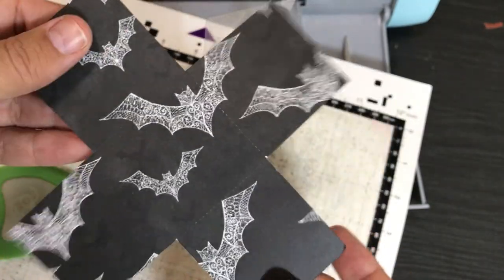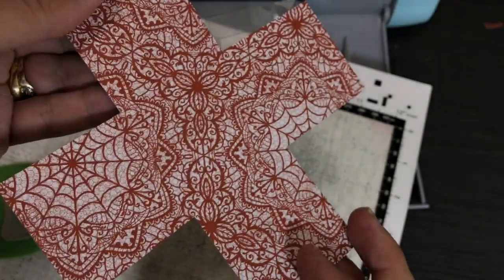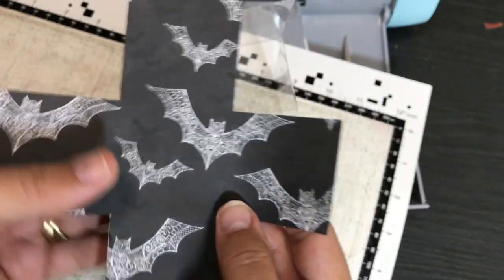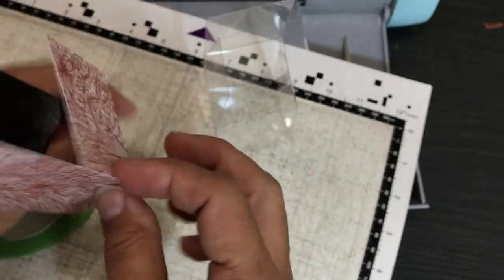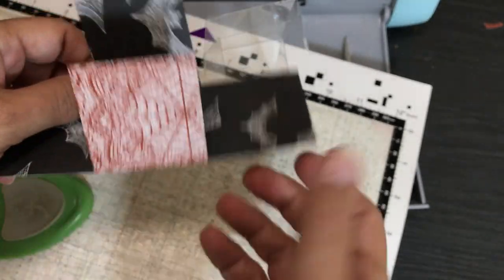Well, I like the spider web to be on the outside. I like that spider web. It's just so cool. So I'm going to fold the score lines like this. And I'm going to put that spider web, it's the best one, up in the front of the box.